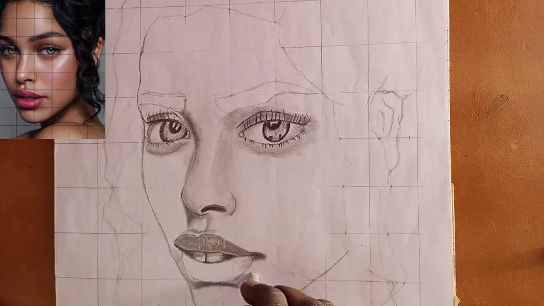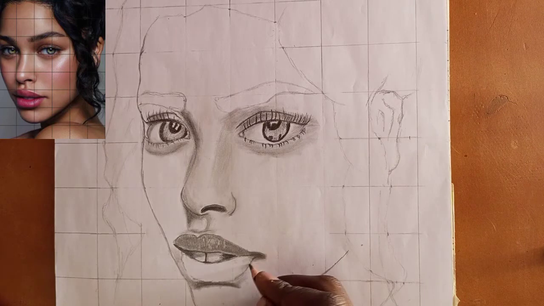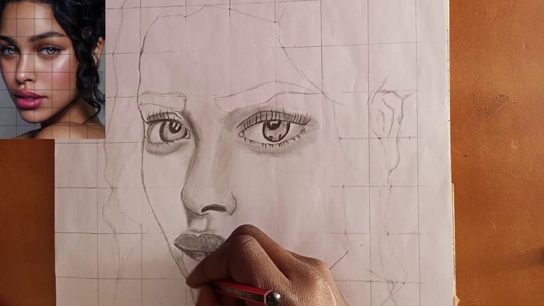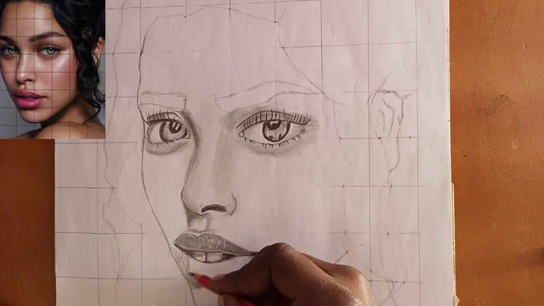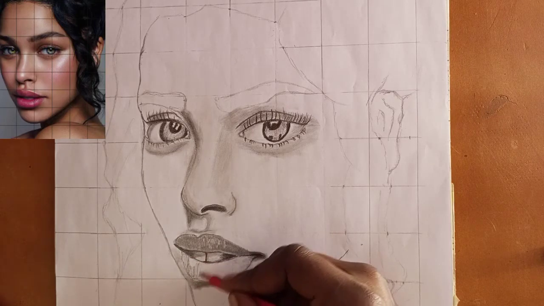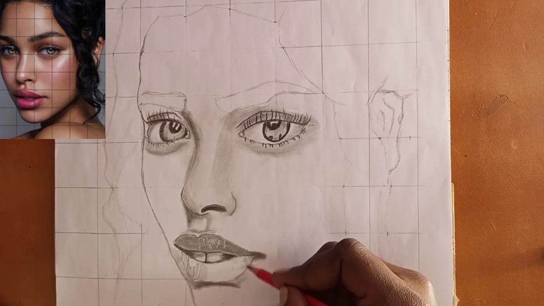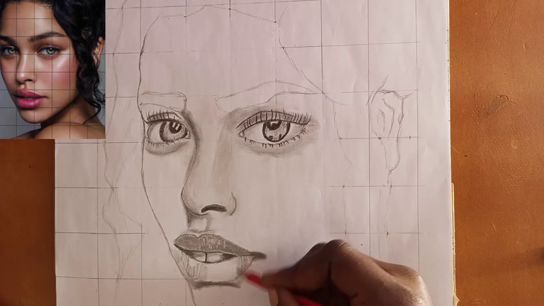Blend using an ear pad. Yeah, then we are going to draw the downer lip by drawing up and down, shading.